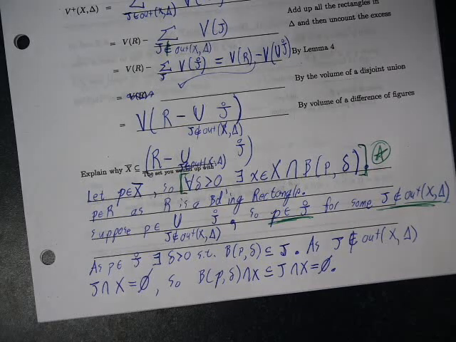So we've just shown that there exists a positive number delta, so that the ball centered at P of radius delta has no intersection with X. That sounds contradictory to an explicit thing, right? The green star?